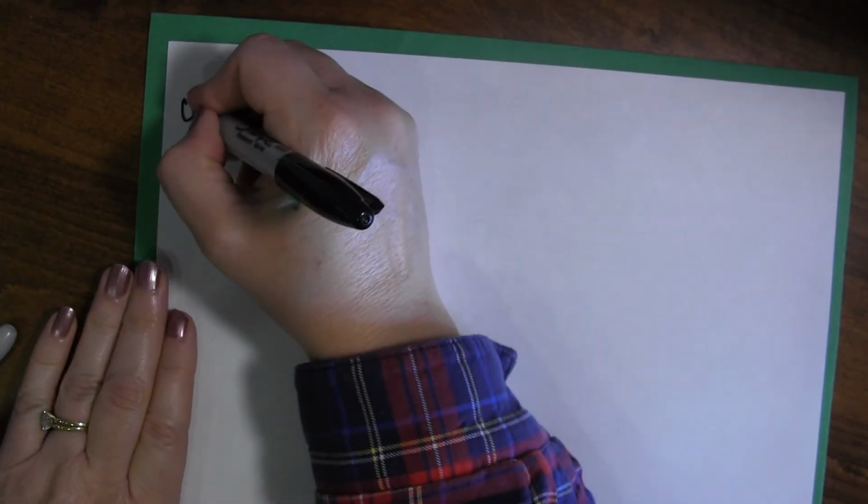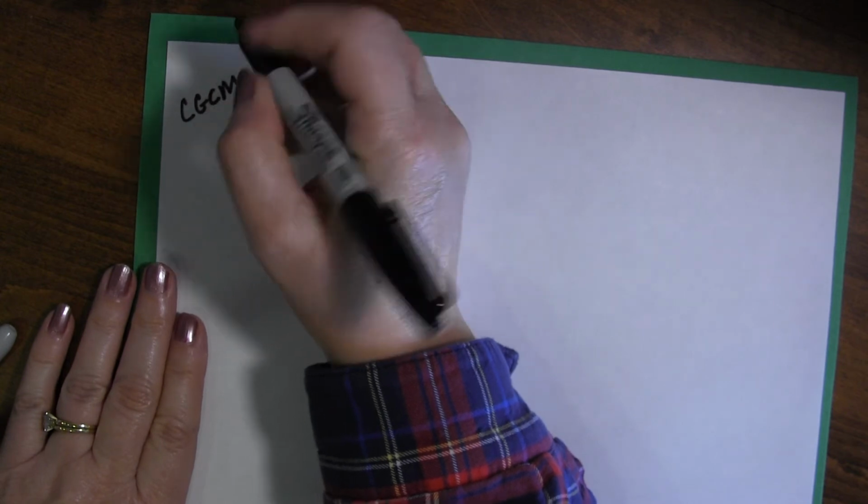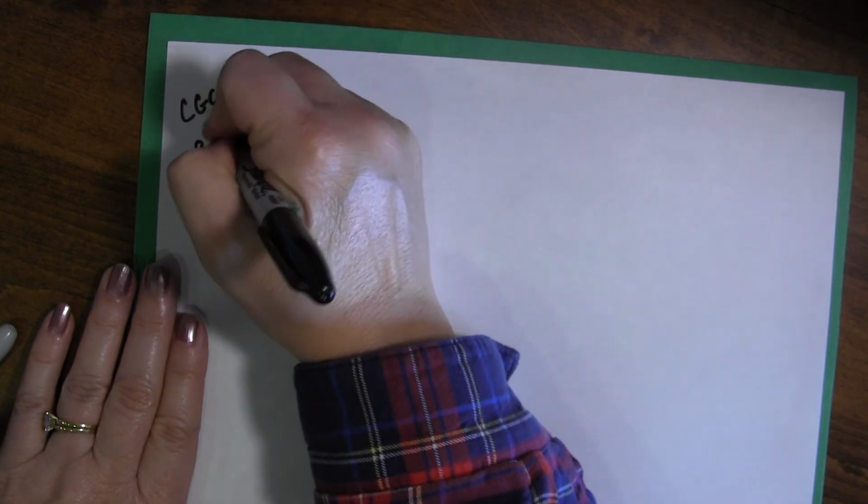All right, now let's look at the CGCM theorem, which also needs to go into your notes. CGCM, which is on page 310. This is a theorem.